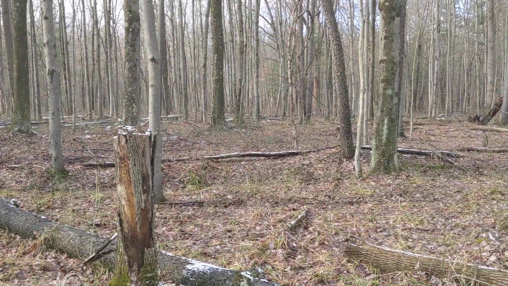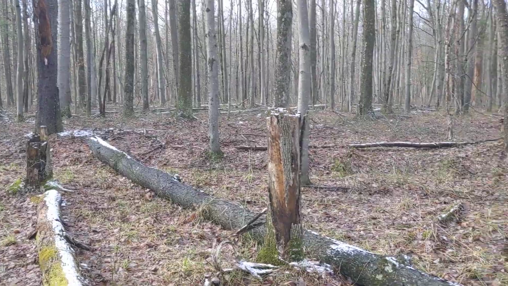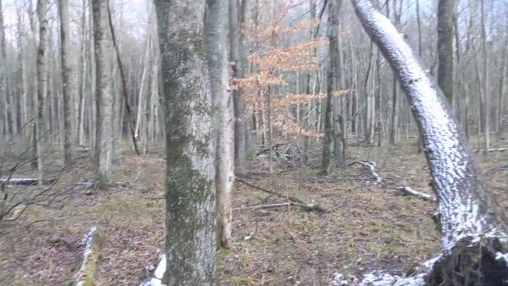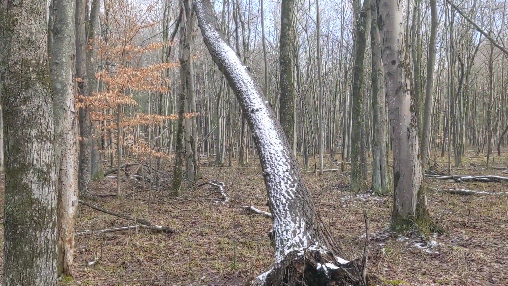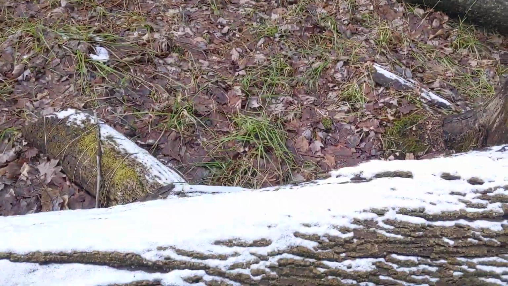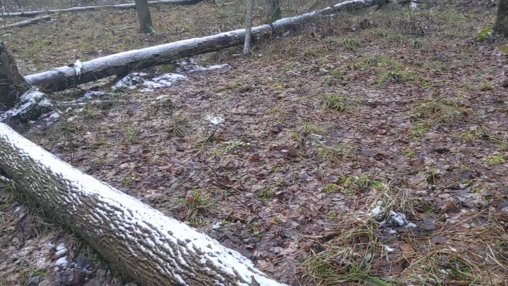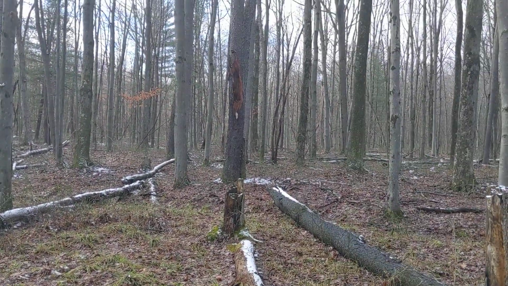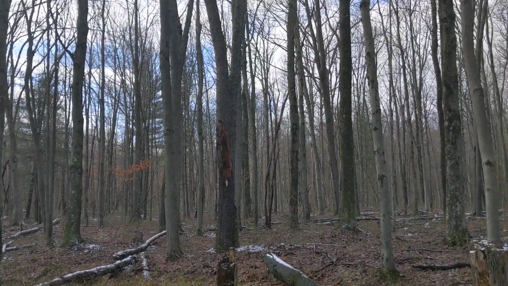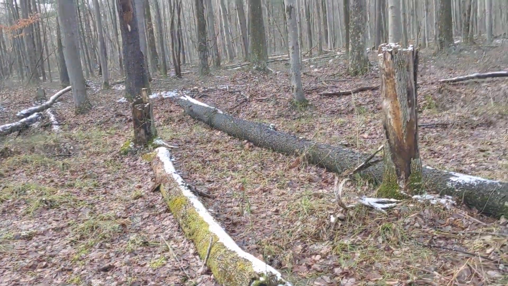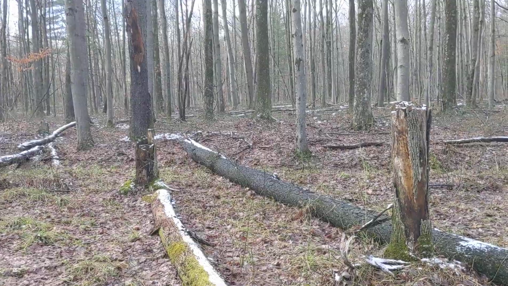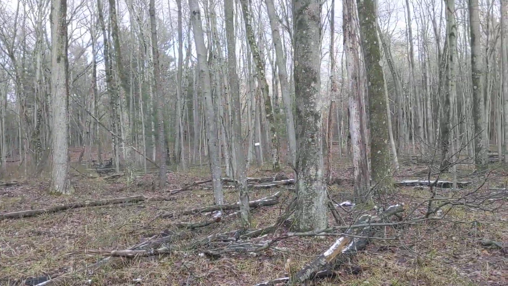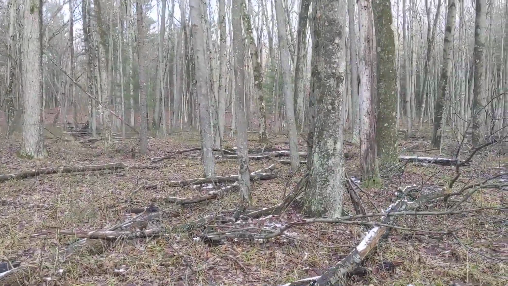This area got clobbered. That's kind of crazy. This went down. This went down in a different direction. That went the other way. This pine broke and came this way. Yeah. I wonder if that was a microburst or snow load or what.